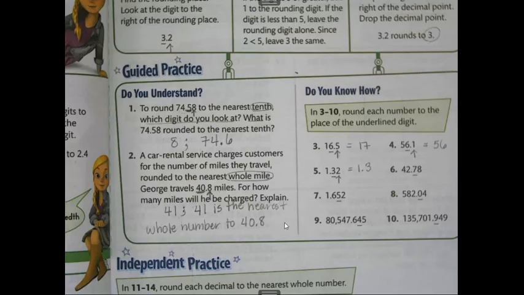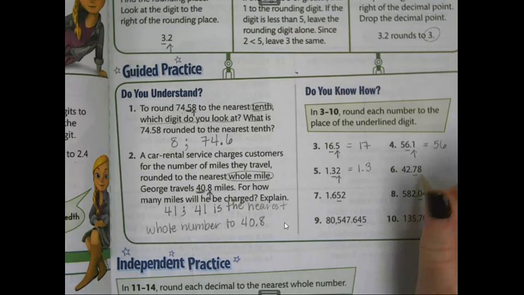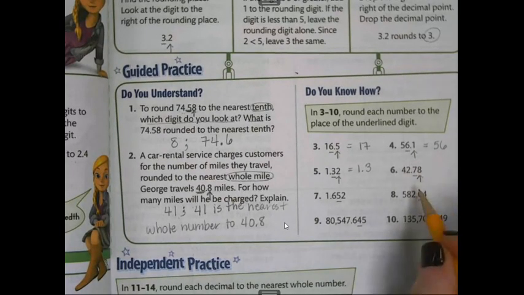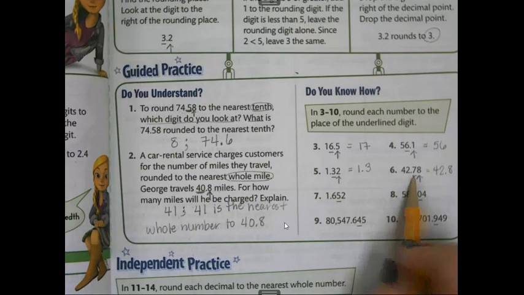Number 6, 42 and 78 hundredths. We're also rounding to the nearest tenth, except this time we have an 8 to the right of the rounding digit, and since that is 5 or more, we need to raise the score. So 42 and 8/10. We add 1 to the rounding digit.